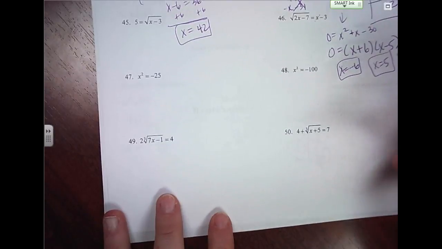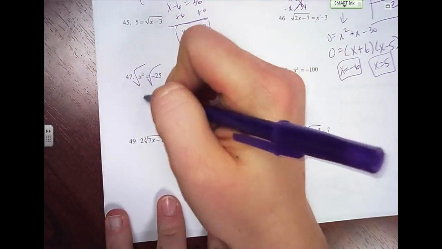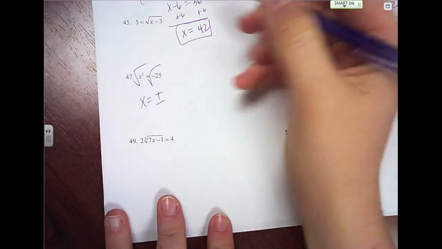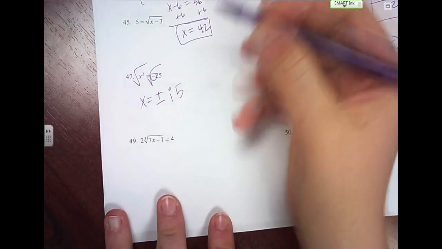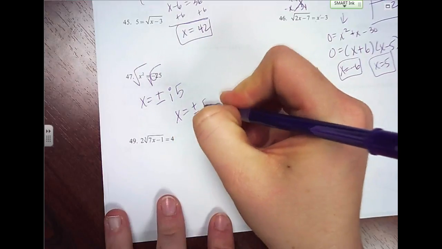47, we're just going to square root to get rid of the square. So x equals plus or minus, don't forget that. This negative means I'm going to have an i, and the square root of 25 is 5. So what you'd usually see is just plus or minus 5i.